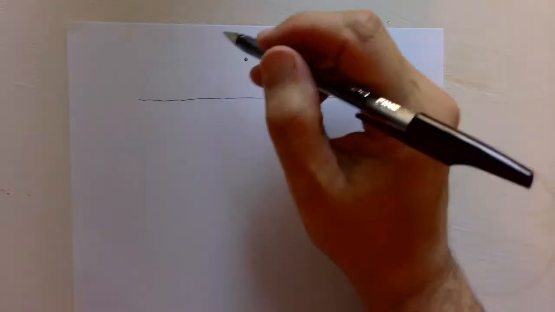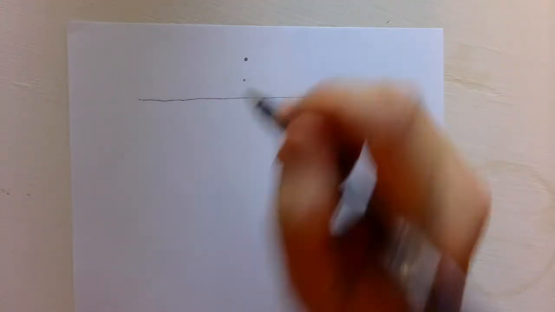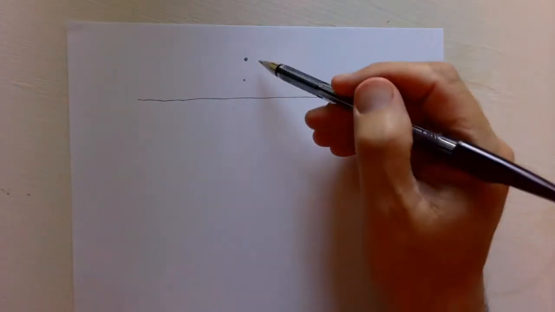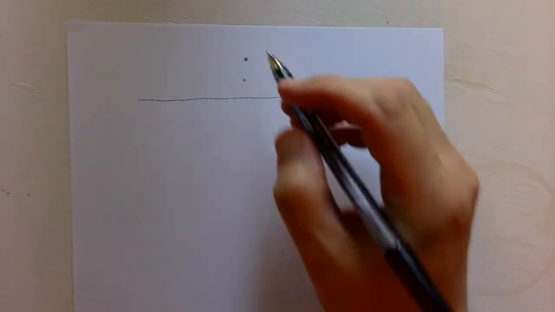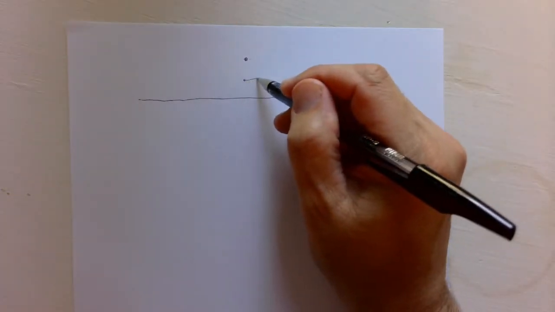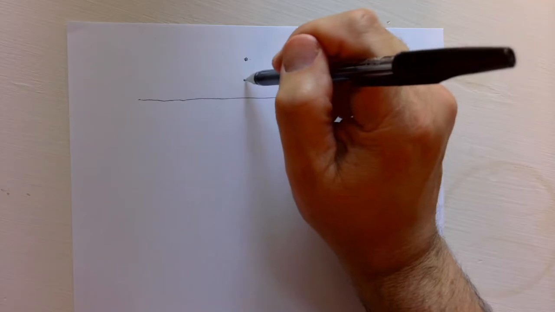The parabola was defined to be all the points that are equidistant from this fixed point and the line. So in particular, this point would be on the parabola because this distance and this distance would be the same. And they would continue like that.